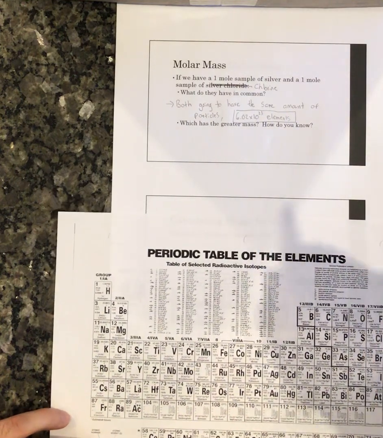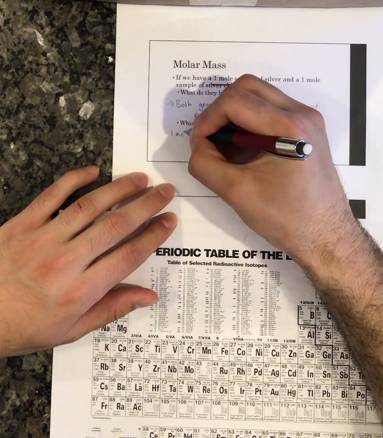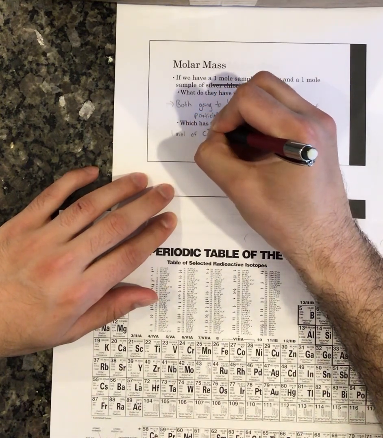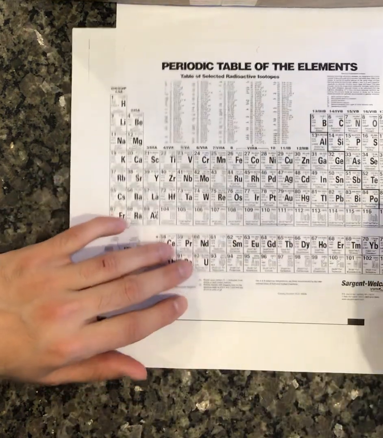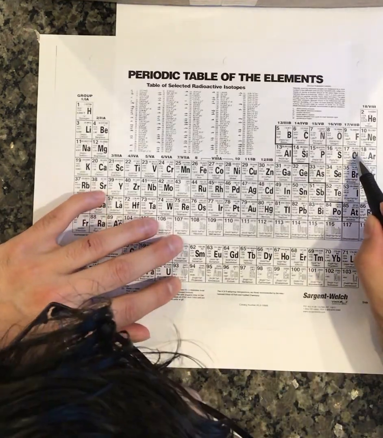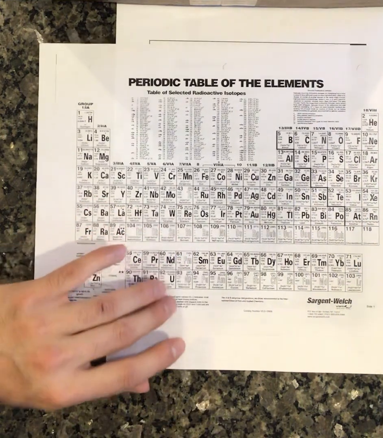So anyways, which one would have the greater mass? So we would have to look for 1 mole of chlorine. Okay, so 1 mole of chlorine. If I look at my periodic table, so I'm going to round to 2 decimals, it's 35.453. So it's going to be 35.45.